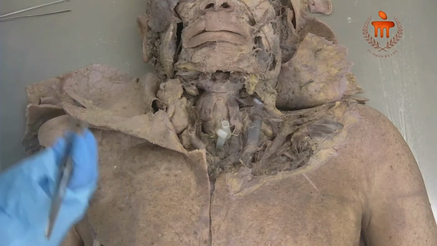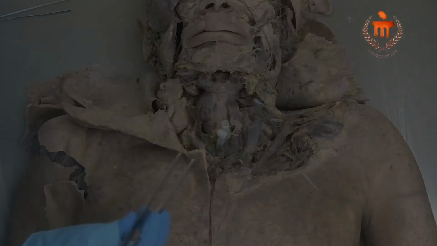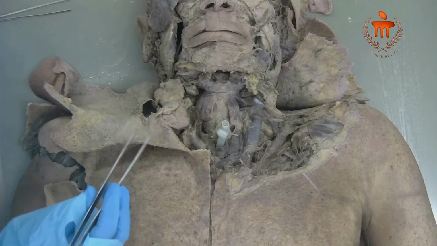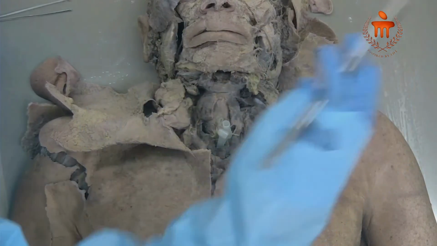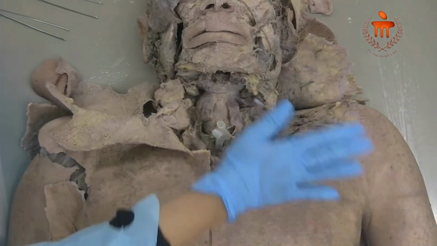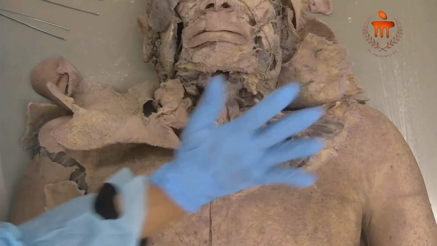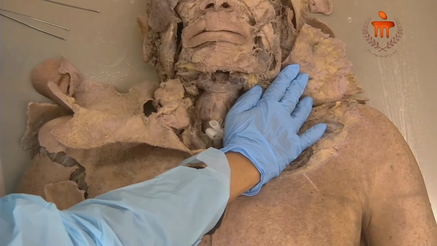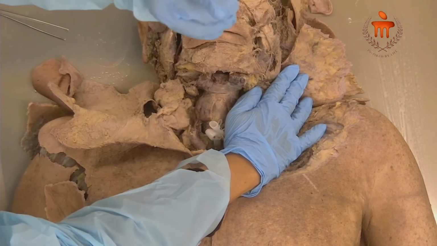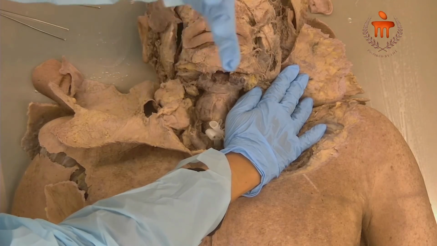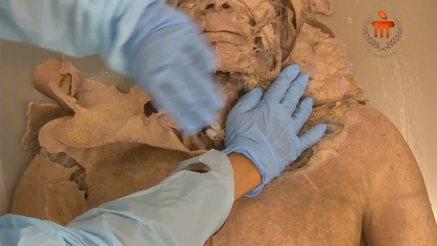Now let us see what the structures are laterally. On this lateral side, when we are doing the incision, the same things make up the roof. That means, think my hand, I am putting it here, this is the roof. My hand is the roof, you think. So this roof is made by what? Skin, then superficial fascia, then platysma muscle, then deep fascia. These four structures are overlying the lateral side.